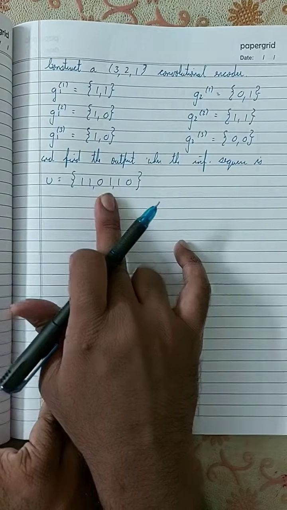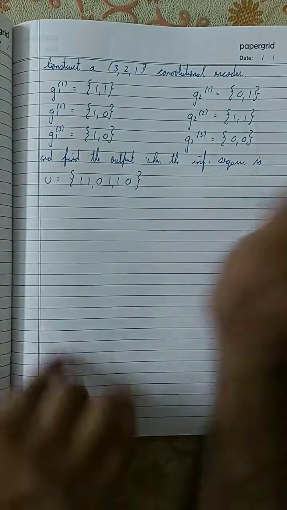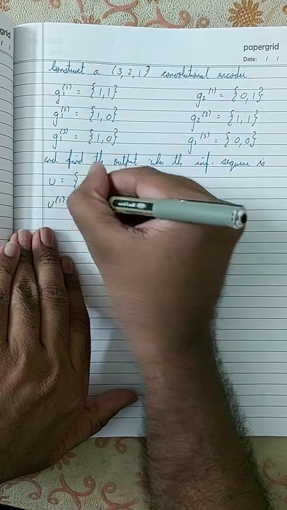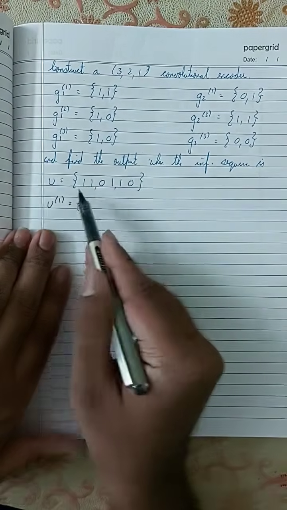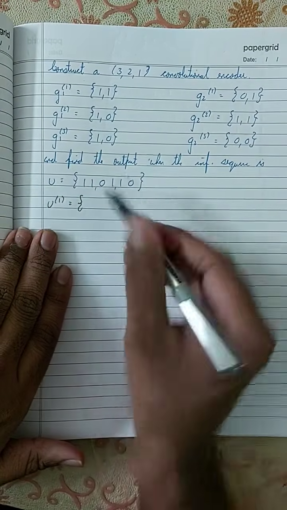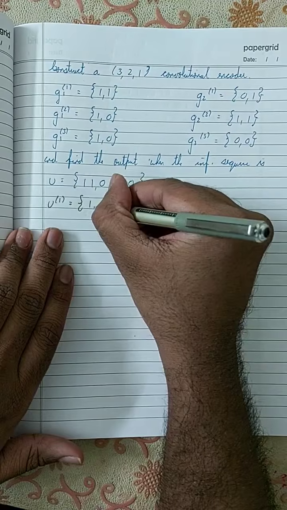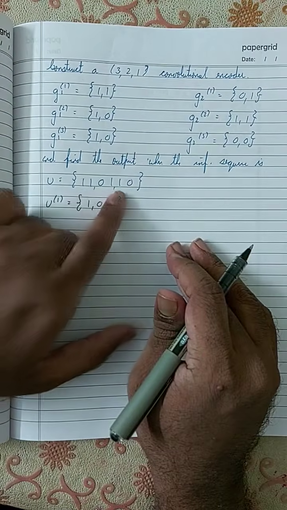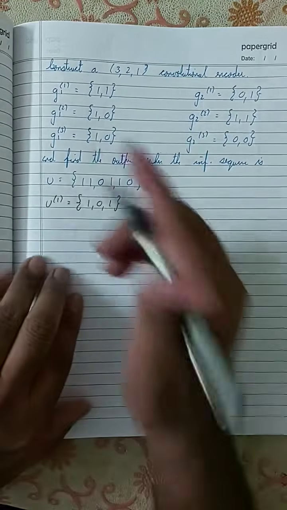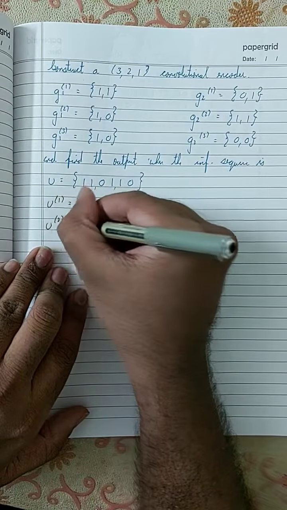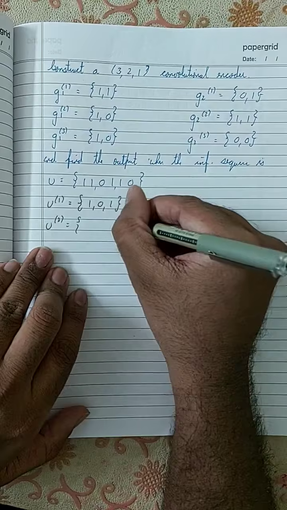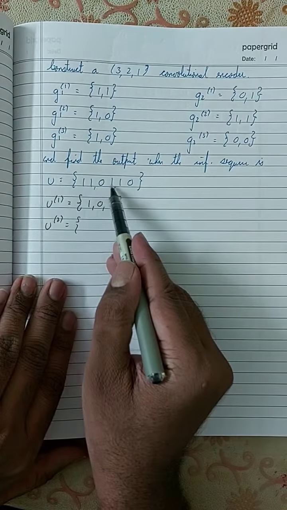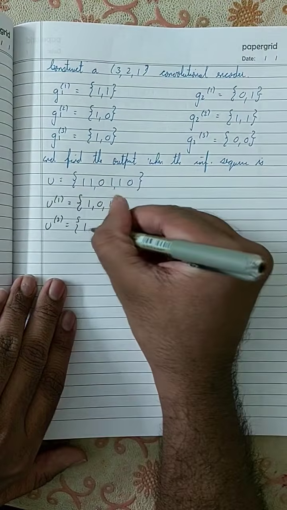What it actually means is that U of 1 is equal to 1 0 1, the first bit out of every input value, and U of 2 is the second bit out of every input value, that is 1 1 0.